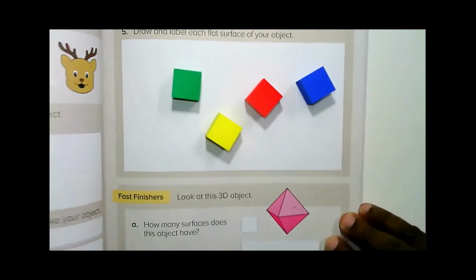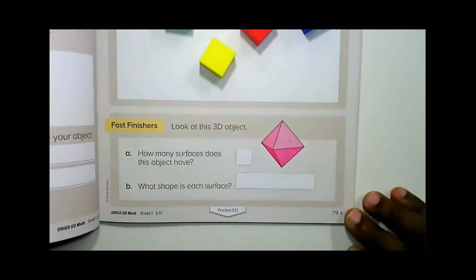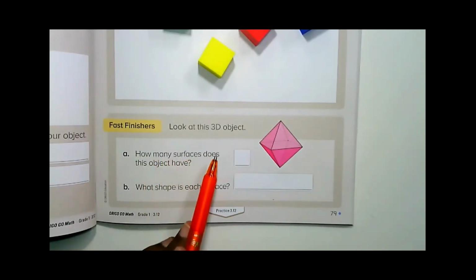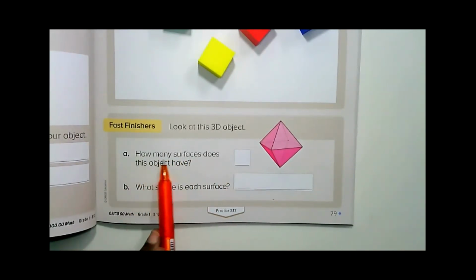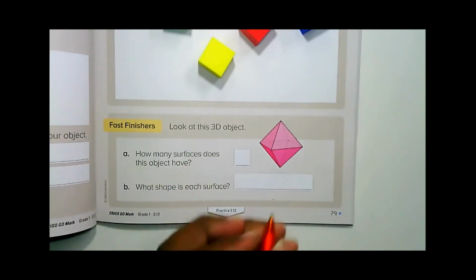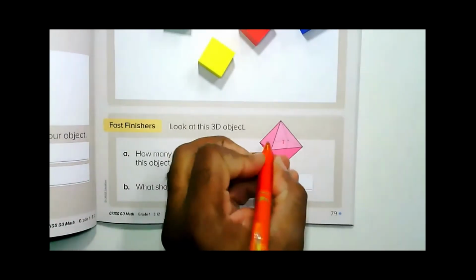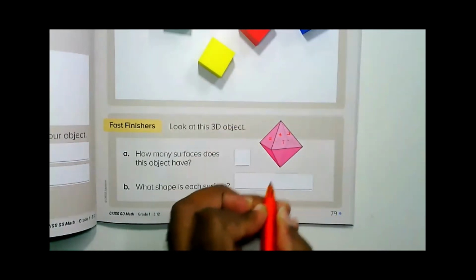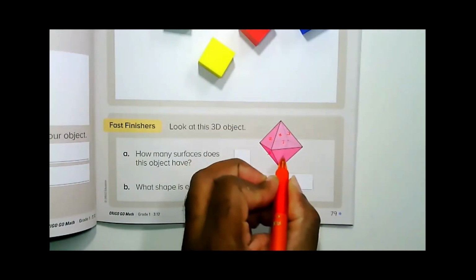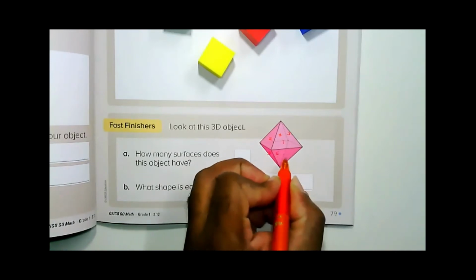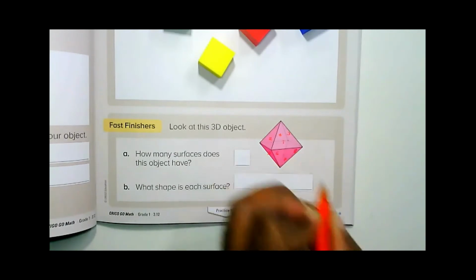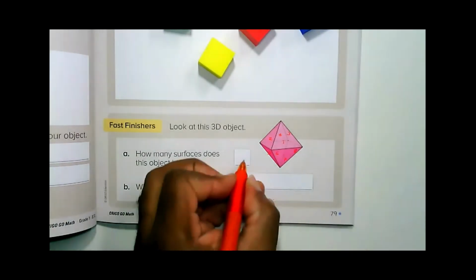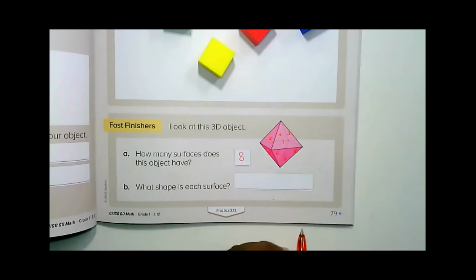Now let's go on to the fast finishers. Look at this 3D object. How many surfaces does this object have? So let's count. 1, 2, 3, 4, 5, 6, 7, and the one on the other side, 8. So it's got 8 surfaces.